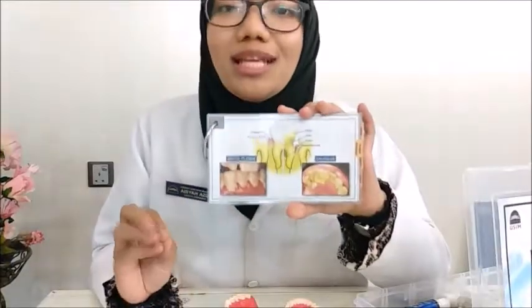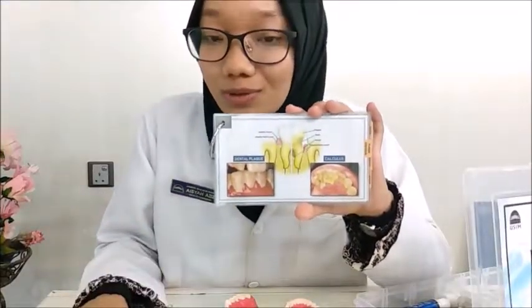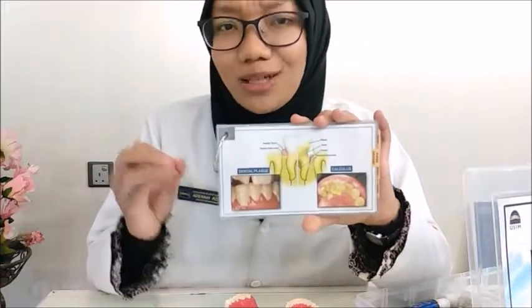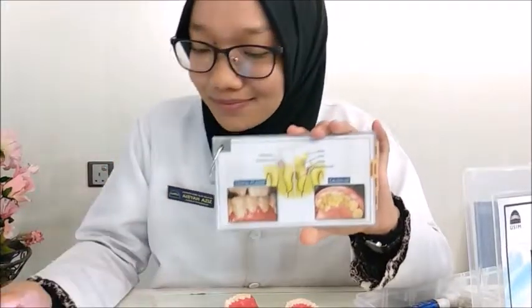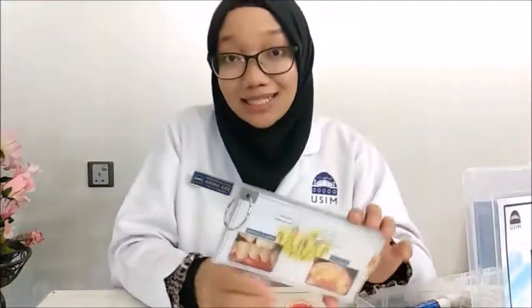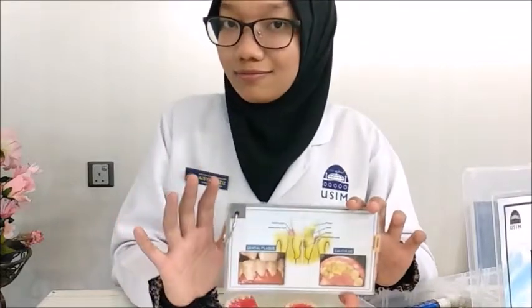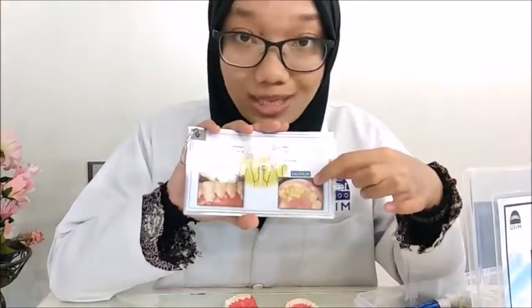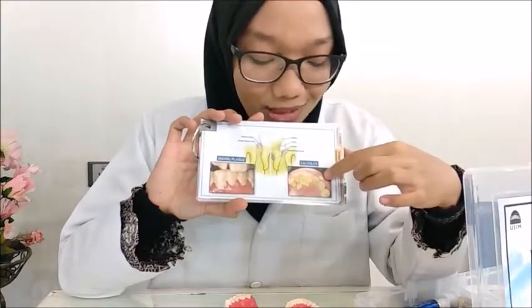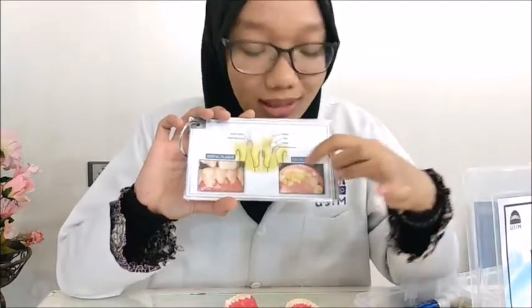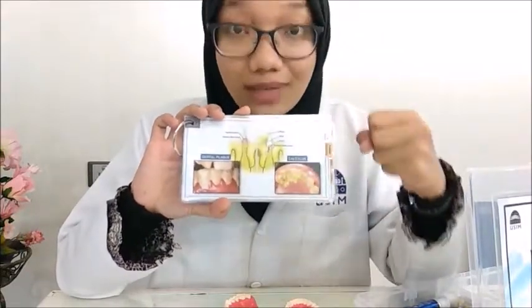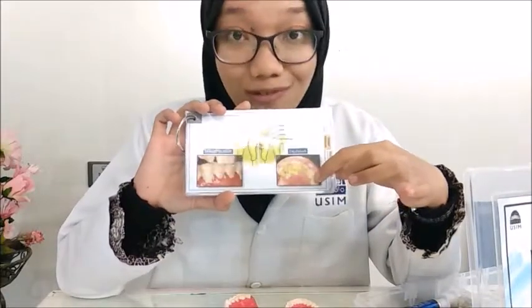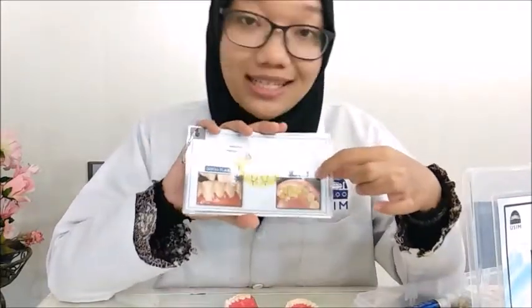Because of that, we need the correct toothbrushing technique to remove the plaque and also to disturb plaque formation. In time, if plaque formation is not disturbed by toothbrushing, in simple words, if we don't brush our teeth, it will progress to calculus formation. When calculus is formed, it is firmly attached to the surface of the tooth, mainly in the sulcus.